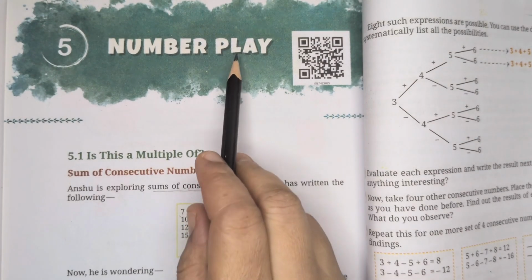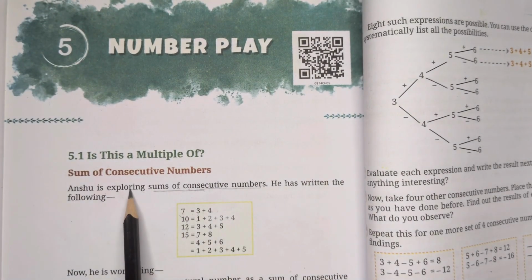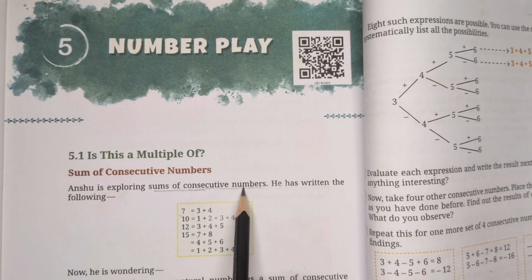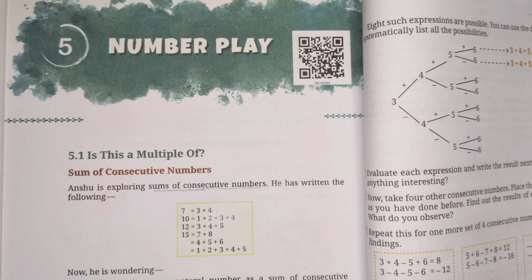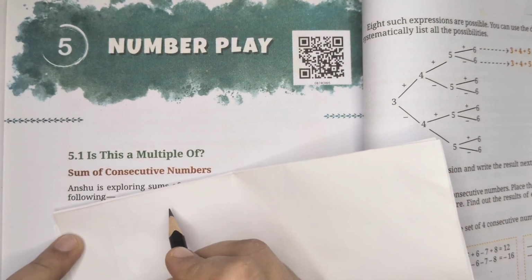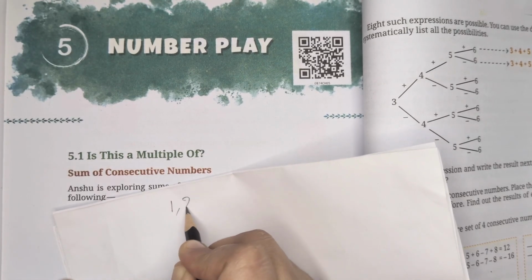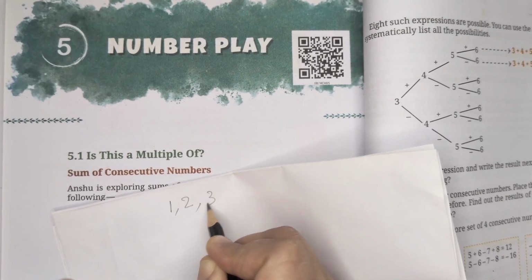Chapter 5, Number Play. Here Anshu is exploring sums of consecutive numbers. Consecutive numbers means continuous numbers. If you are taking 1, the next number is 2. So 1, 2, 3, etc.